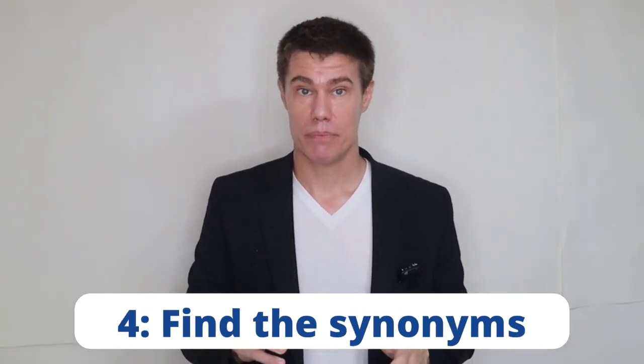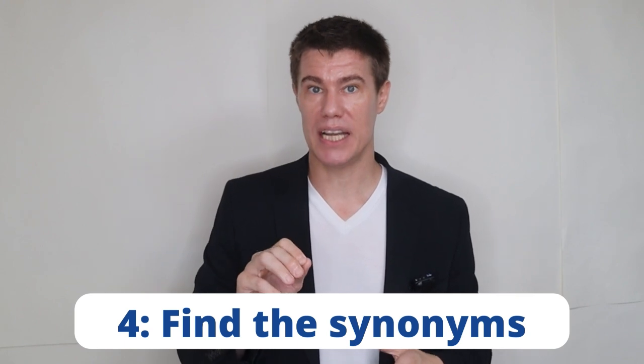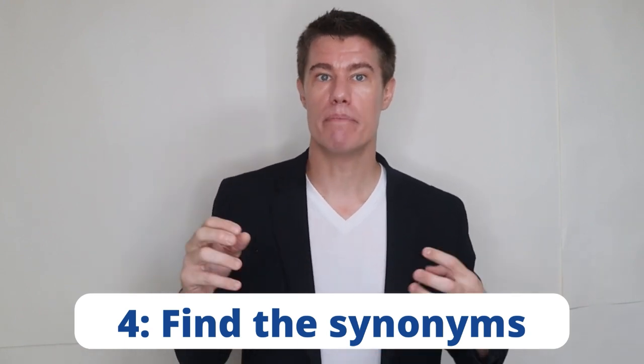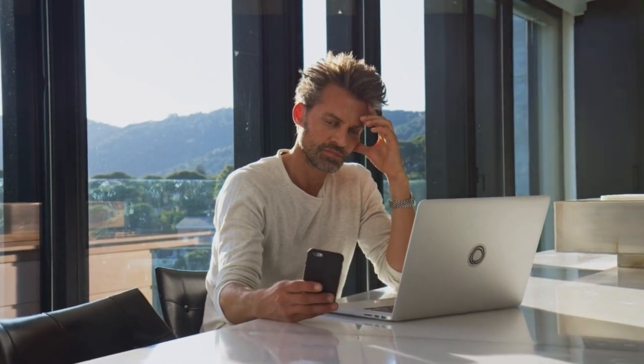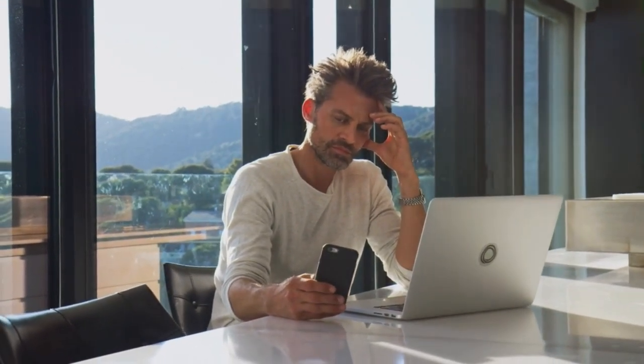Find the synonyms. Improving English vocabulary skill is an essential factor that brings good results for a test. While you are studying and find some words that you don't know, look up the synonyms.